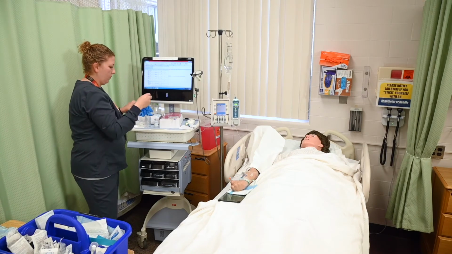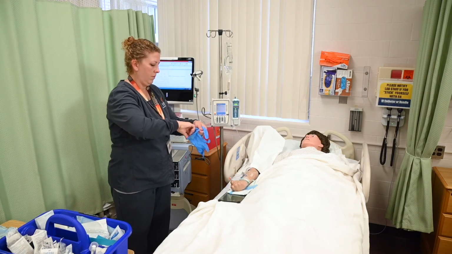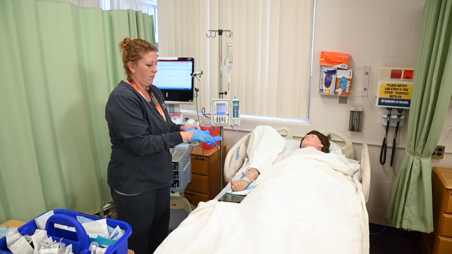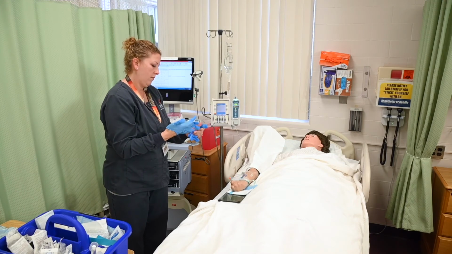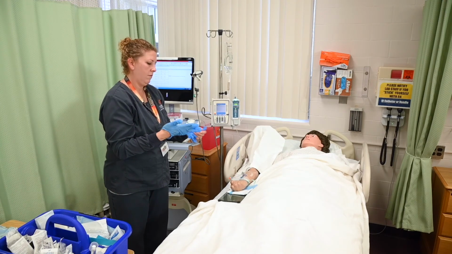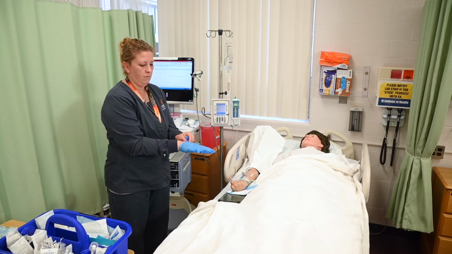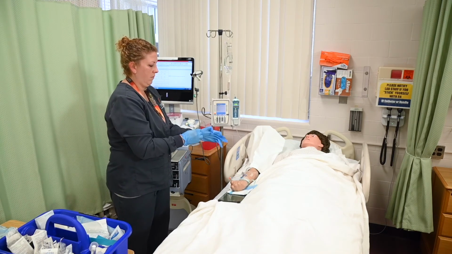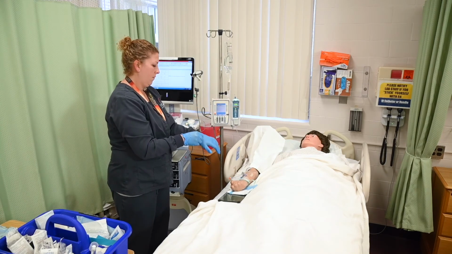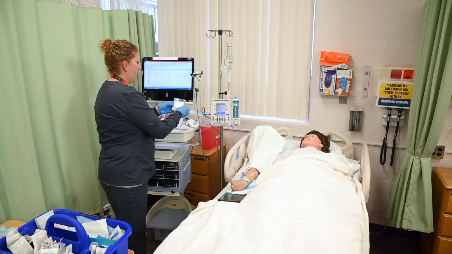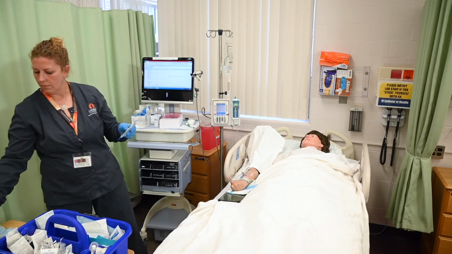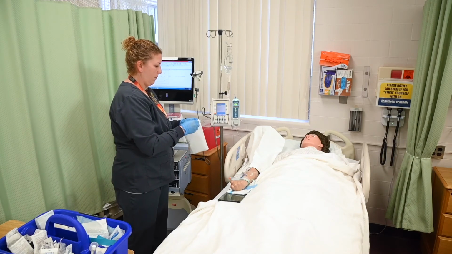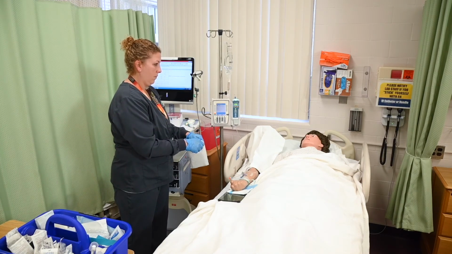I'm going to be moving on to the IV Piggyback at this time. Going to prepare her secondary tubing, so close the clamp on the secondary tubing and connect tubing to the IV Piggyback medication without contamination.